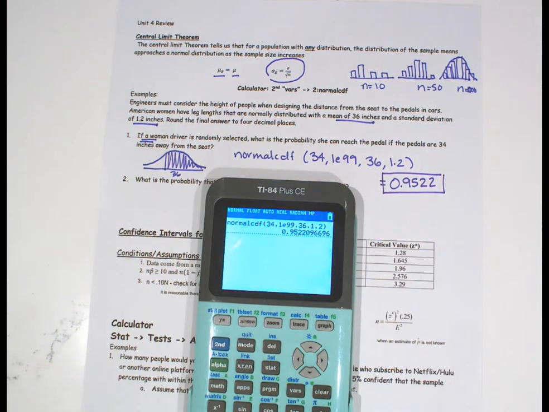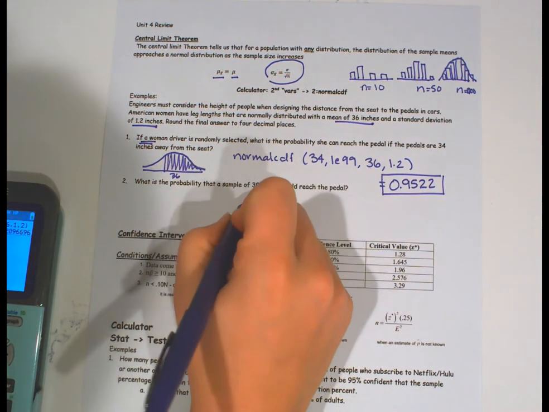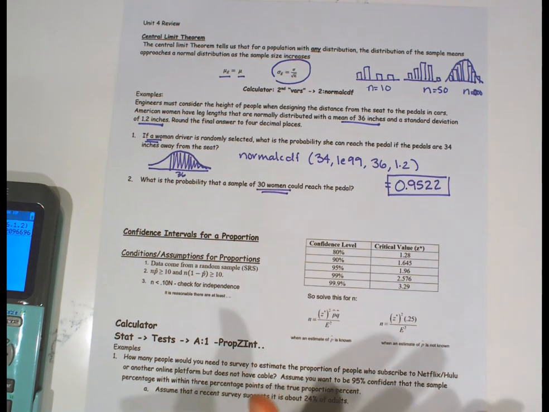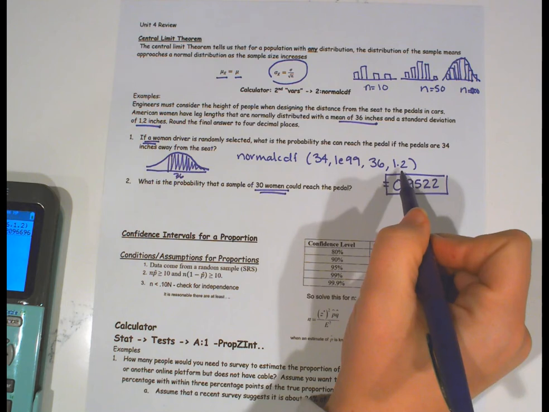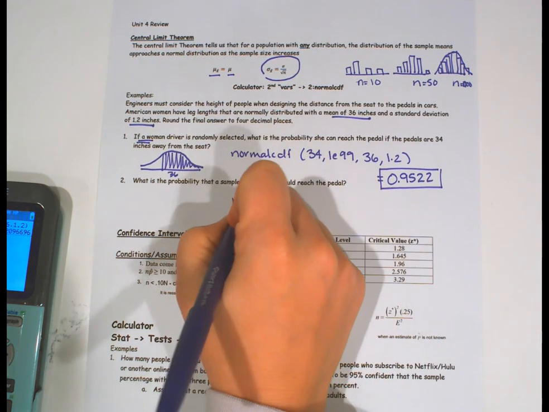So what changed in this unit is that next example, and that is the probability when the sample is 30 women. So again, we're still doing the normal CDF and really not much changes except for our standard deviation. So all of this is going to stay the same.